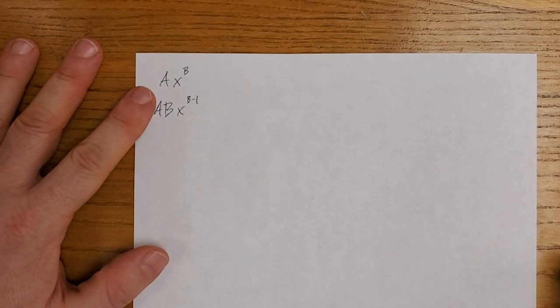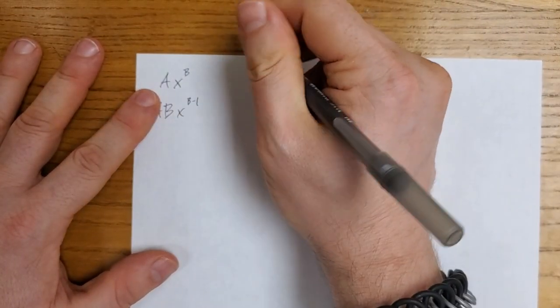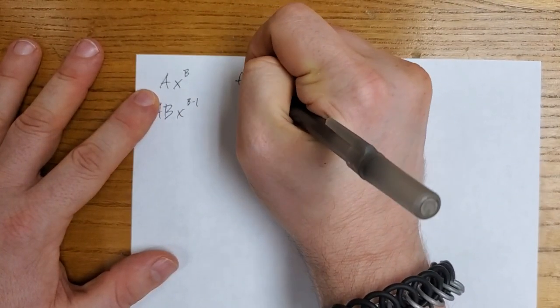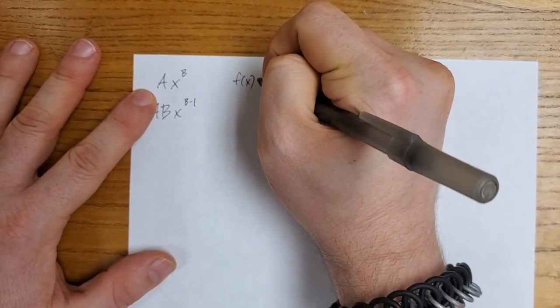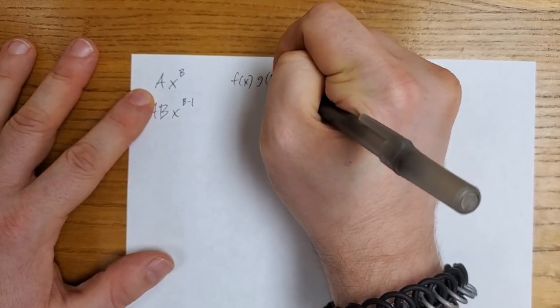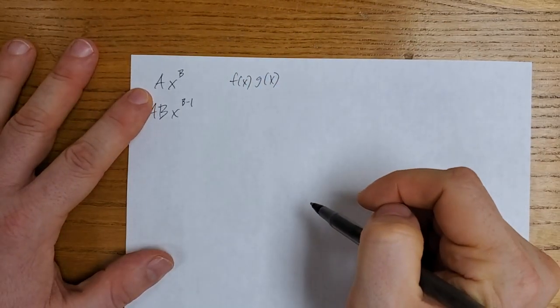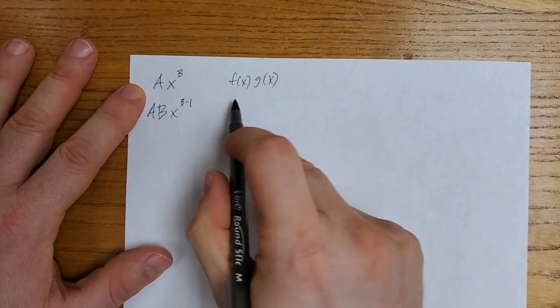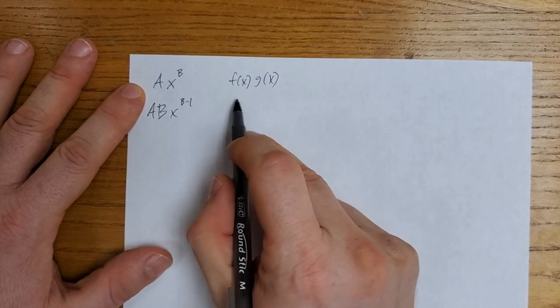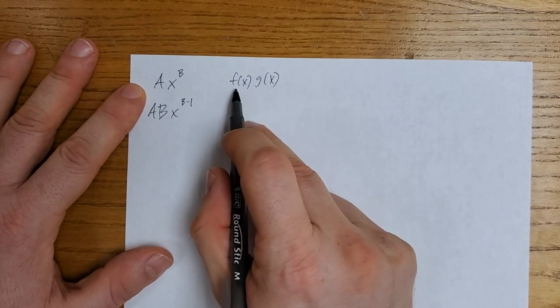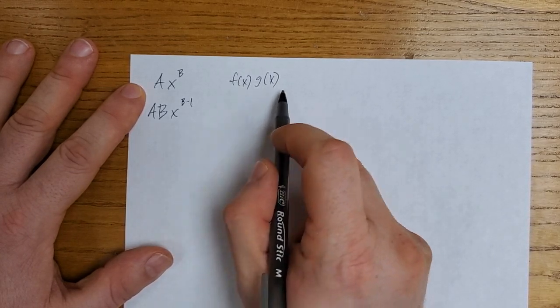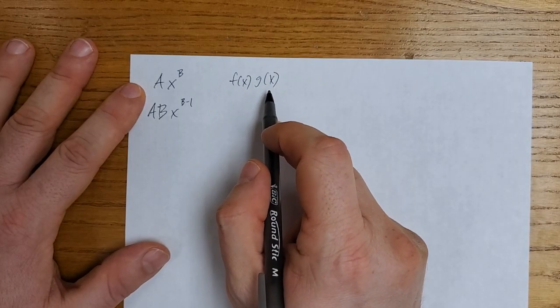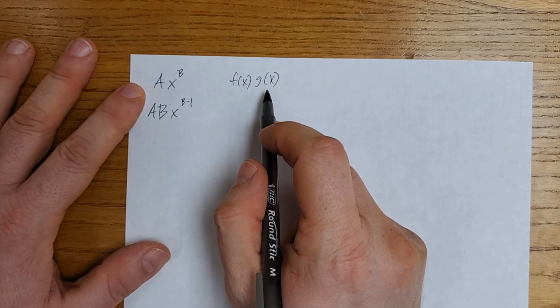And then we're going to talk about the product rule. If you have two functions that are multiplied together, and individually you can figure out the derivative of either one, but multiplied together it looks like a mess.